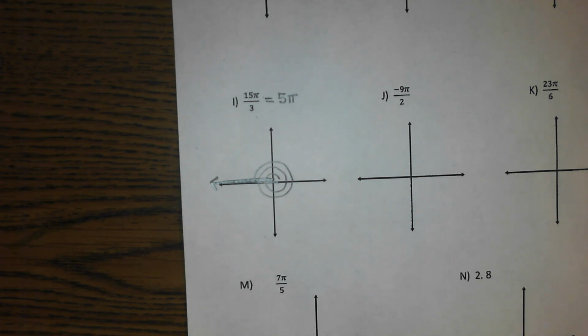What's the reference angle on J? Look at it quickly. You don't really need to think about where it lands. You can just look at it and know what the reference angle is. Pi over 2. How about K? Where's the reference angle? Pi over 6. What?